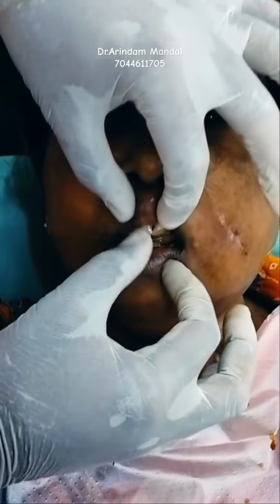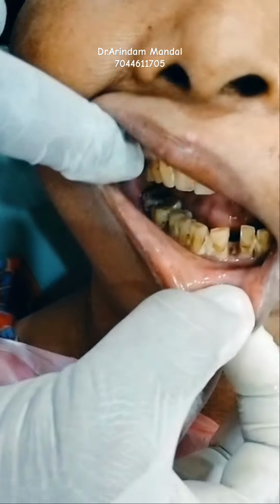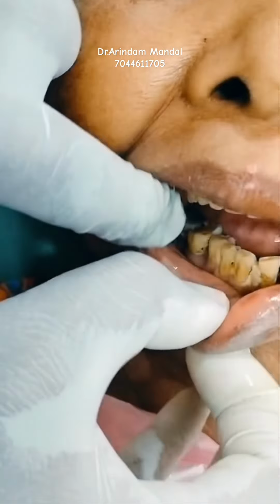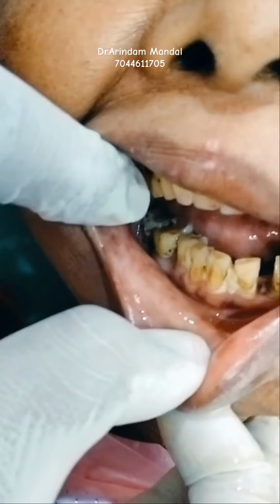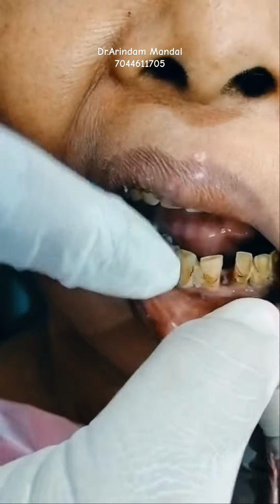We are also planning a scaling. As you can see, her oral hygiene is not that good because of the uncontrolled diabetes as well. This is gross periodontitis, so we have to do a scaling. There's a mobile tooth there. We'll think about maybe removing it as well.